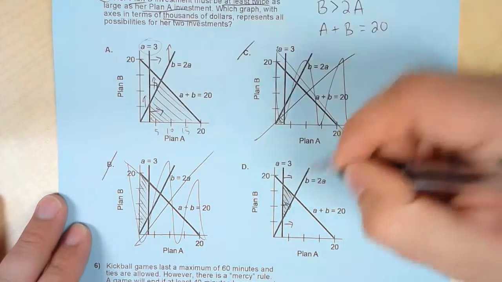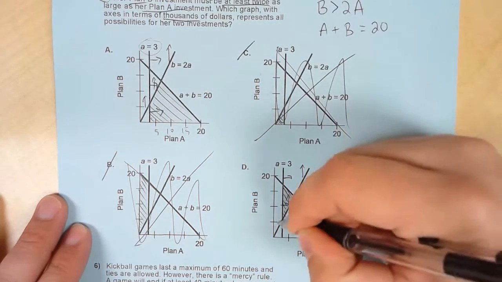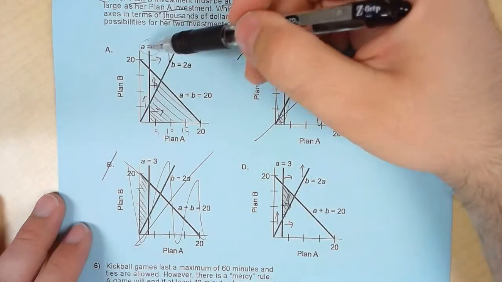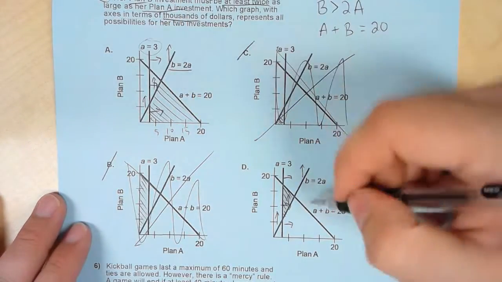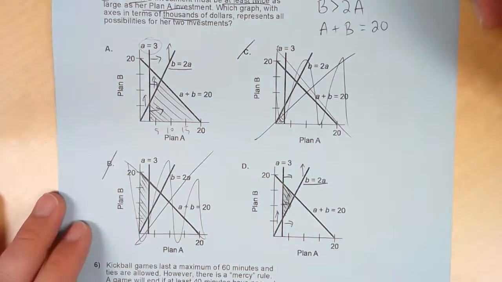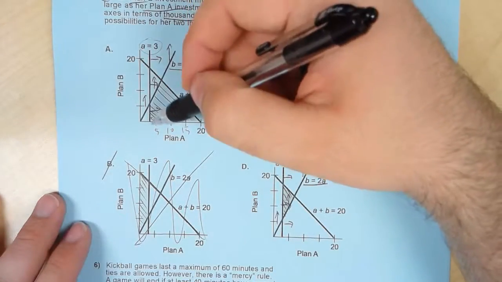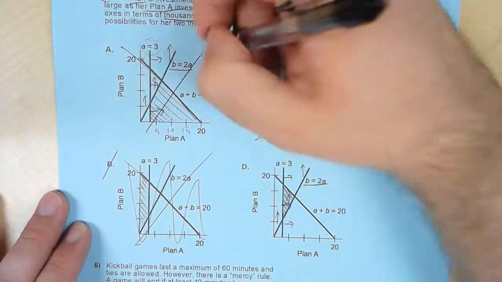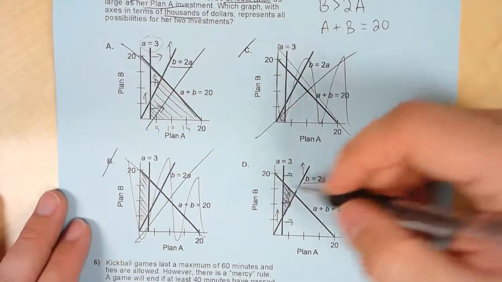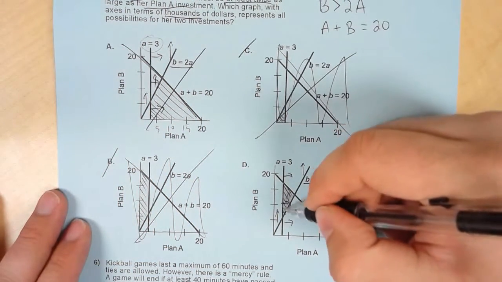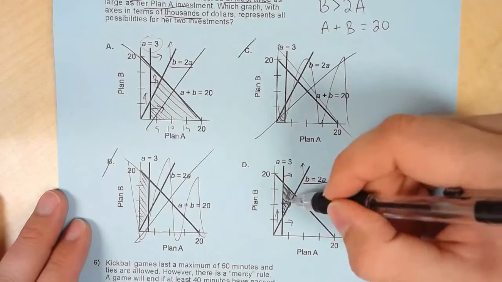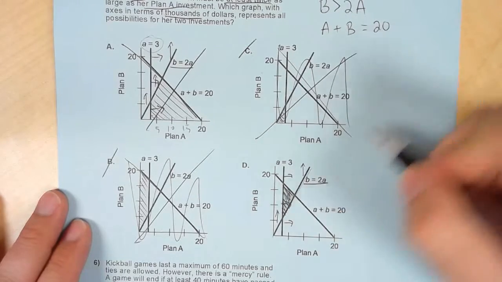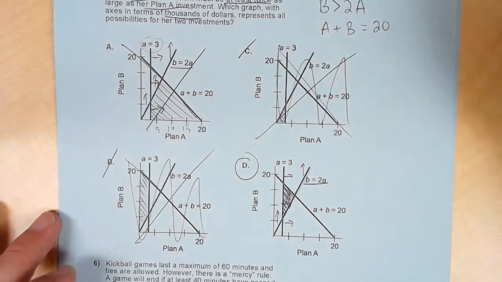That's the direction of getting greater. So we're looking for right of the A equals 3 line, but above the B equals 2A line. This side is right of the A equals 3, but it's below the B equals 2A, which says no. So this section is shaded, to the right of the A equals 3 line and above the B equals 2A line, so D is our correct answer.